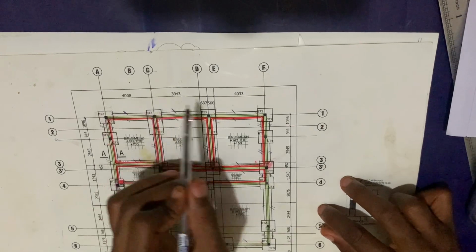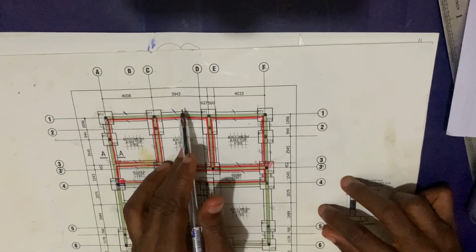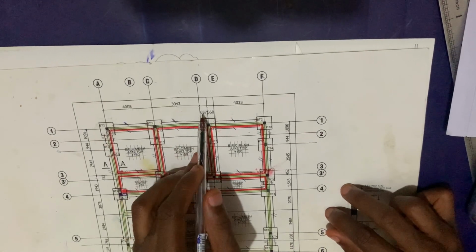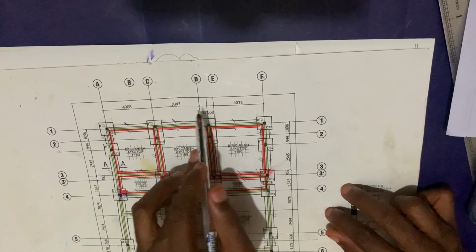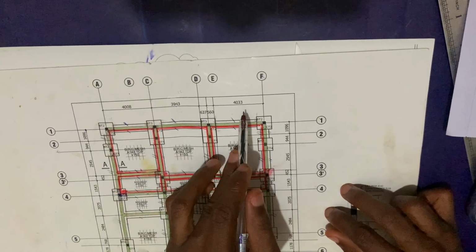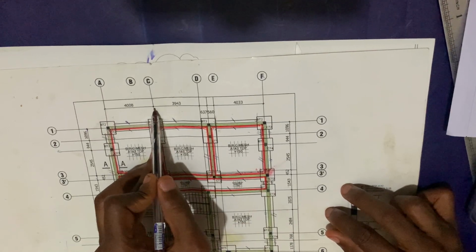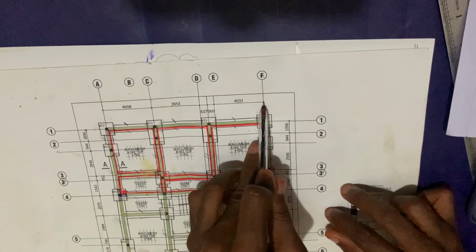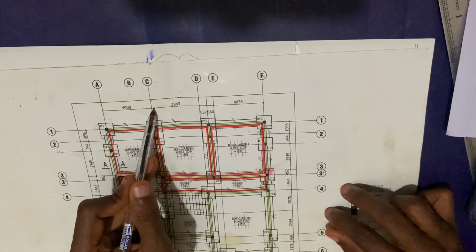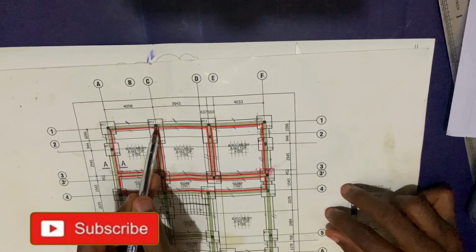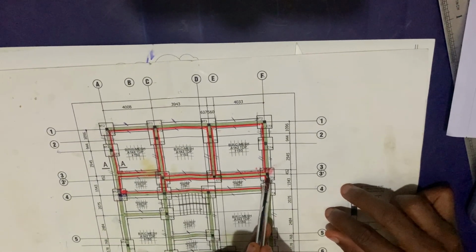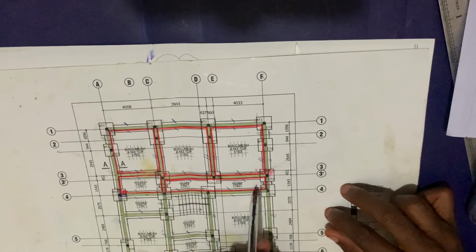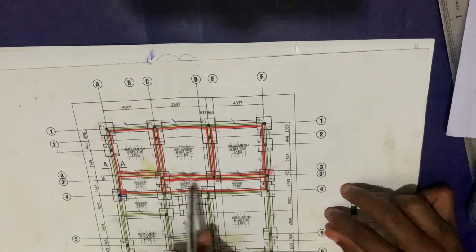So between callout C and F, we're given how many dimensions? 4. This dimension, this dimension, this dimension, and this dimension. So we have to add everything up. When we add everything up, whatever we have will be the dimension from callout C towards F. So we have to less half of the thickness of this block work here and half of the thickness of this block work here. Whatever we have will be the end-to-end dimension for this long side.